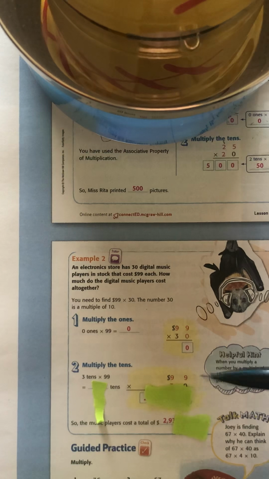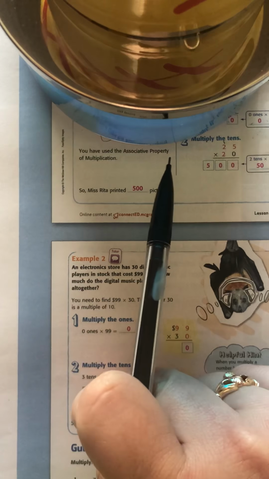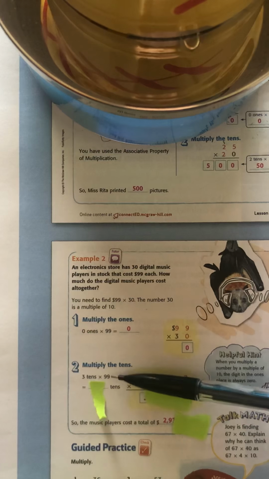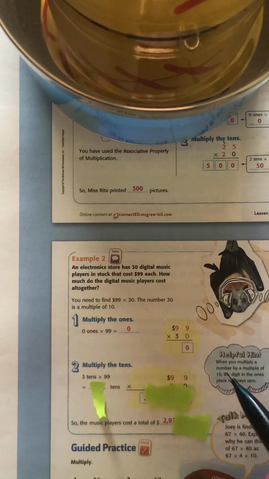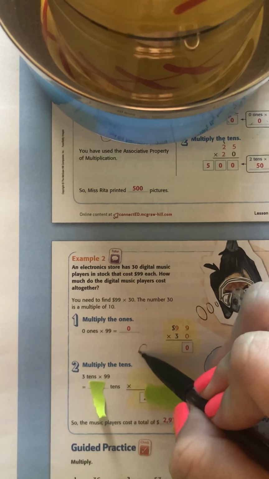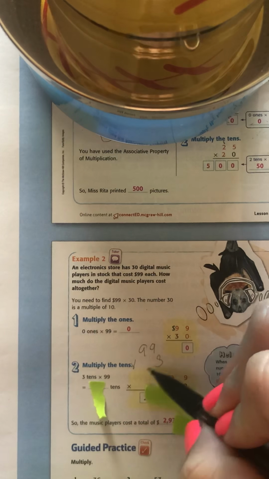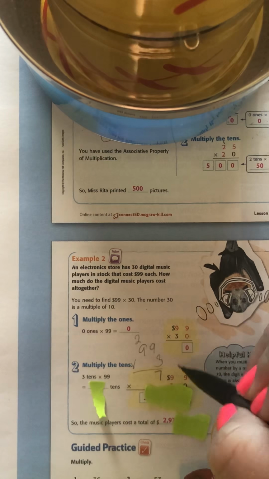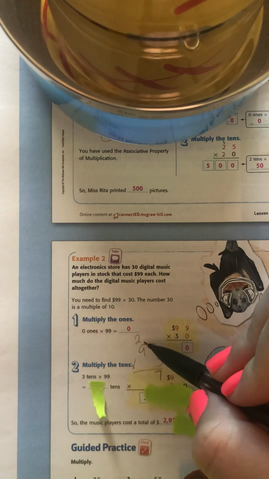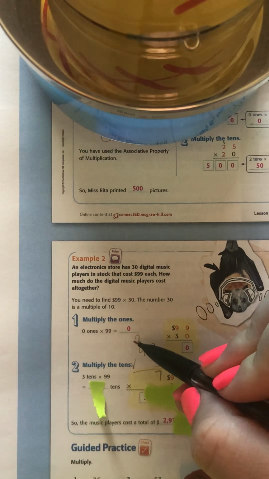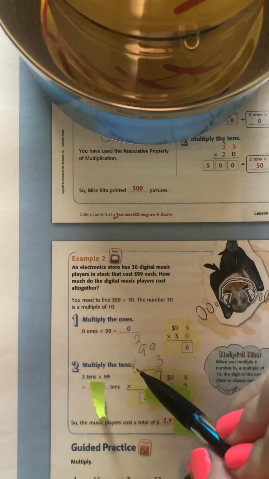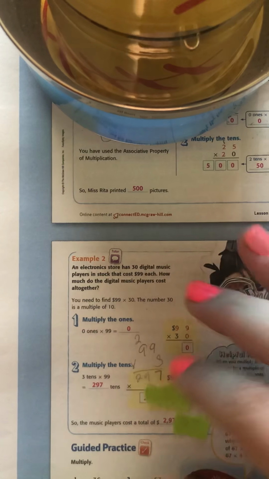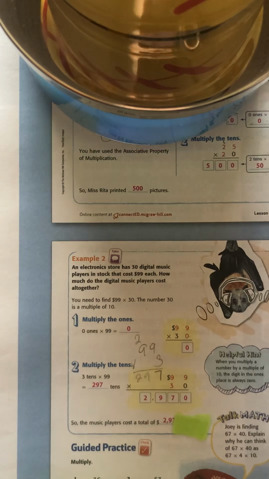Now, we need to multiply the tens here, which is going to be 99 times 3. So if we do 99 times 3 right here, I will do it off in this little space right here. So we know 9 times 3, that's going to be 27. Our 7 stays here. We carry the 2. 9 times 3 again is going to be 27. But remember, you guys, we have that 2 up there, so we need to add it. So our answer is going to be 297.